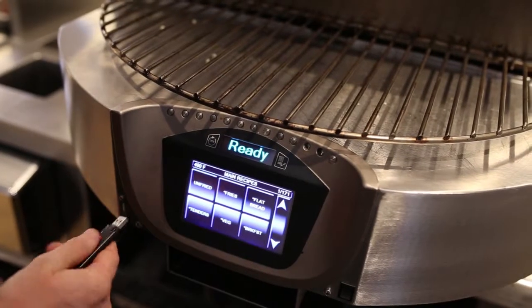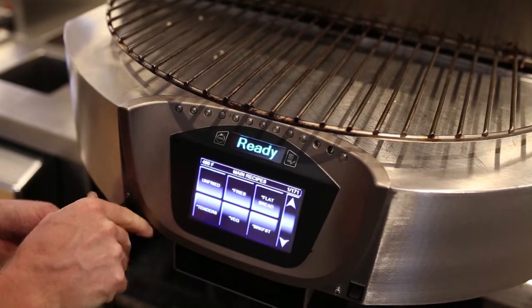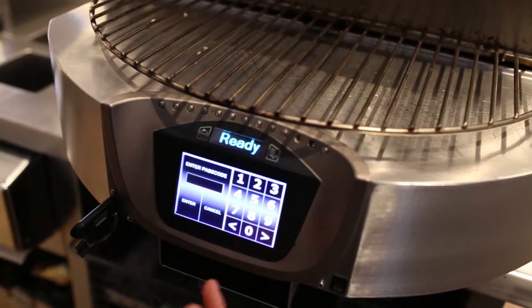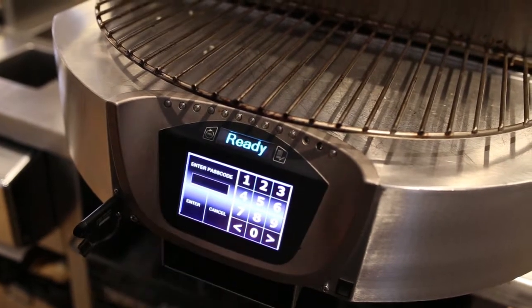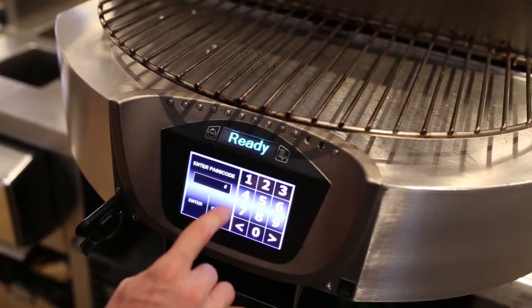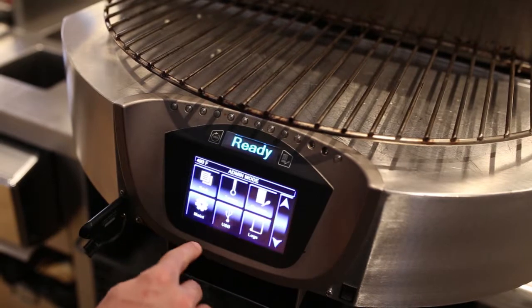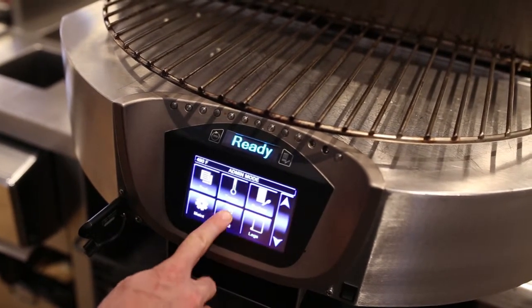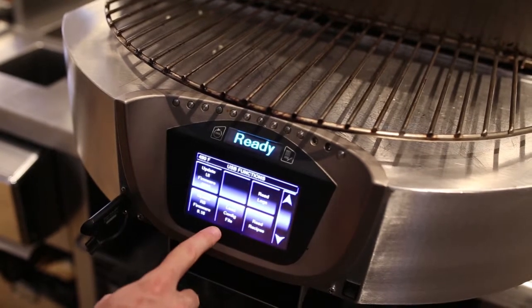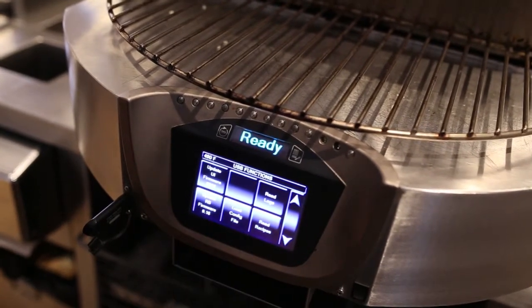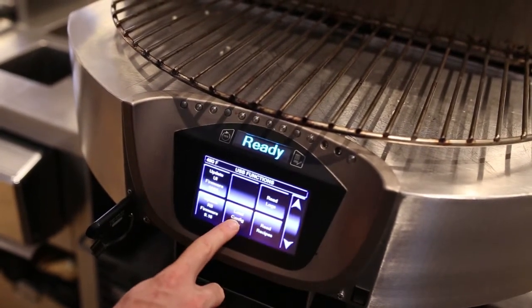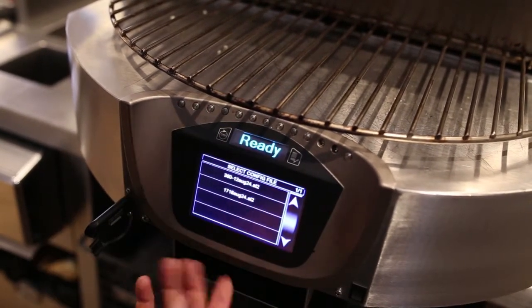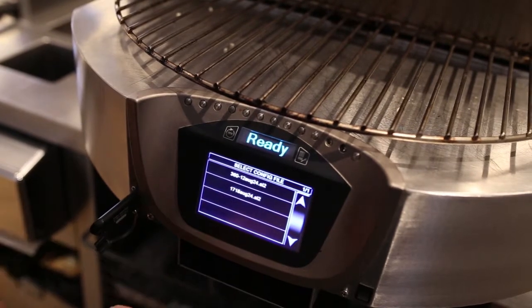So now we're going to take the memory stick and put it in the USB slot and use the back arrow or the up arrow to get to the enter passcode screen. Enter your passcode, and now we're in the administration or admin mode. We're going to look for the USB. We're going to select USB, and now since we're loading a file onto the machine, we're going to select load config file. It's going to give you the options of all the files that are on your memory stick.